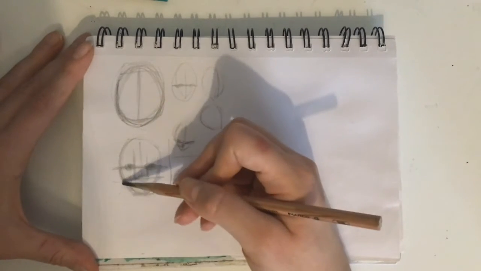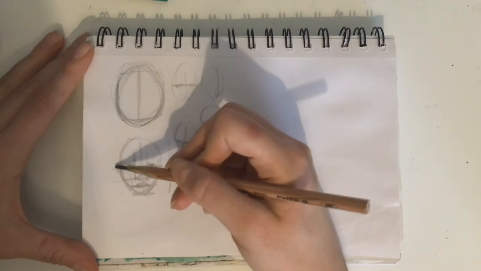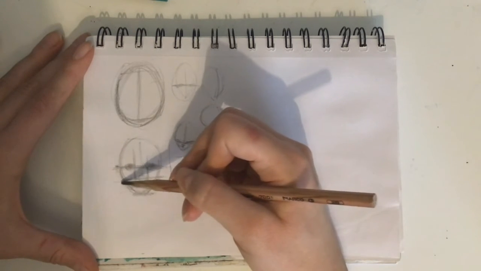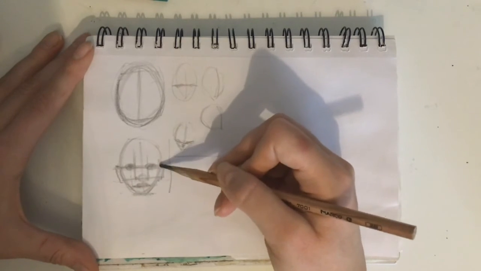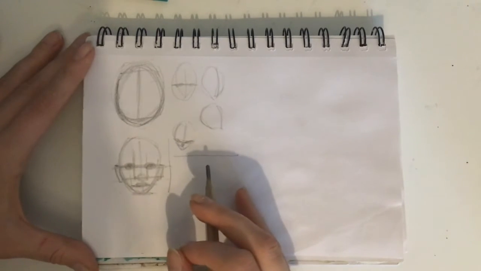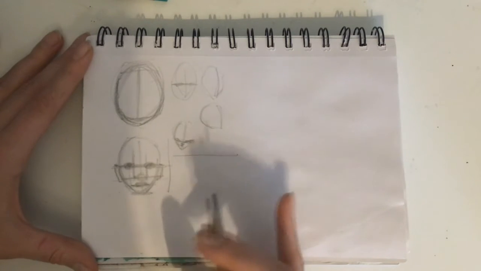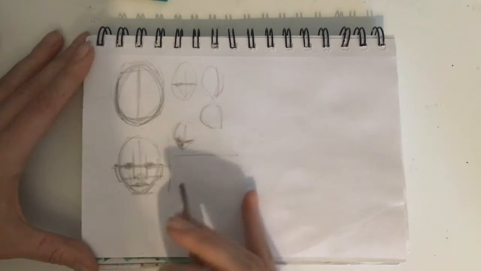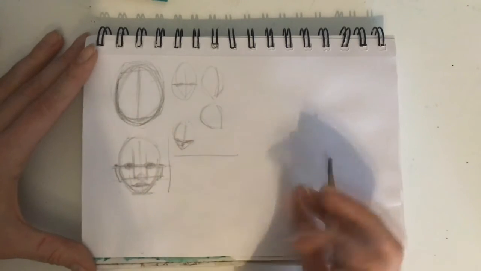Another thing to remember is your neck and your ears. Your ears often come out from the eye and end at the nose. That's a regular proportion, that's a common proportion. But again, everyone has different sorts of ear proportions and things, so you should always study them and look at your reference.